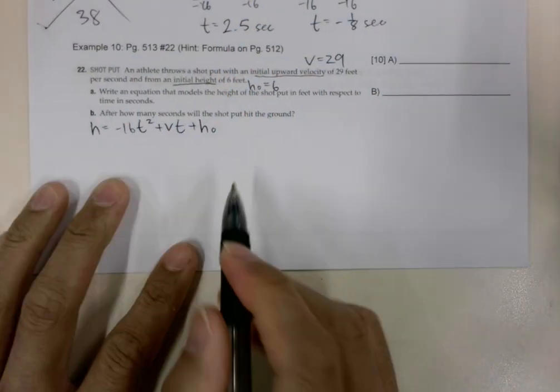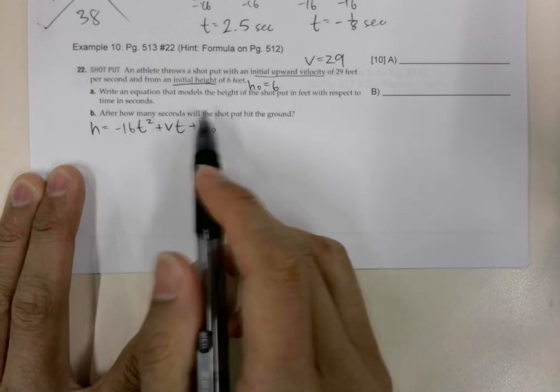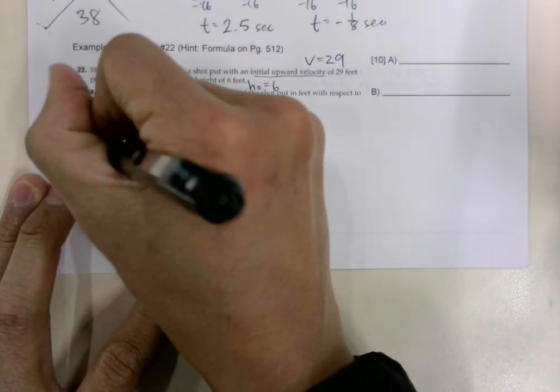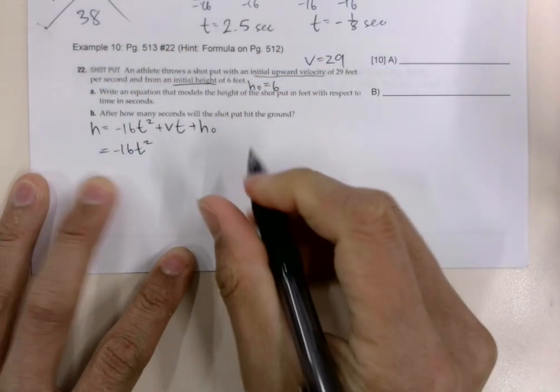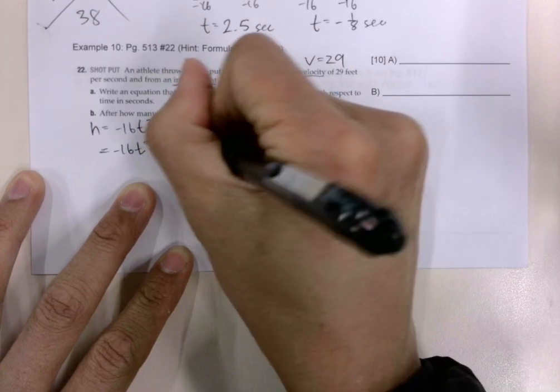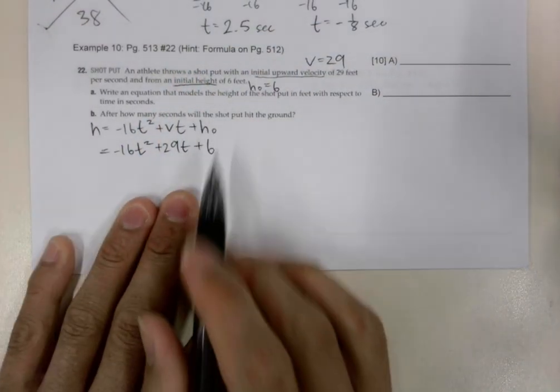Alright, so then now what we can do is substitute those values in here, and we'll have an equation that models the height of the shot put in feet with respect to time in seconds. So let's go ahead and put that in. It's negative 16t squared plus 29t plus 6. And we are done with part A.